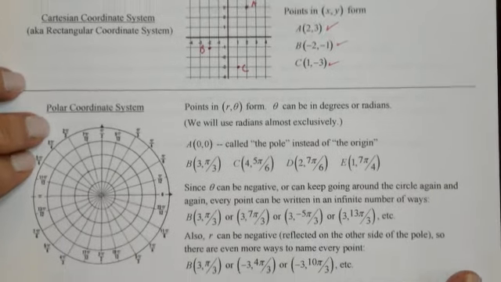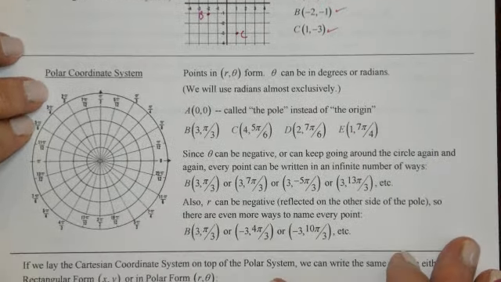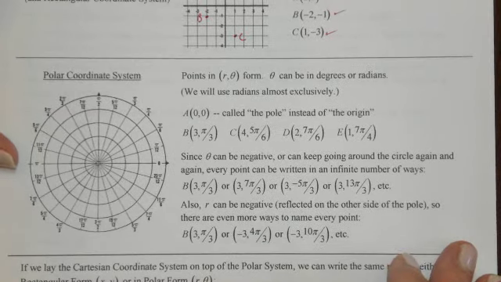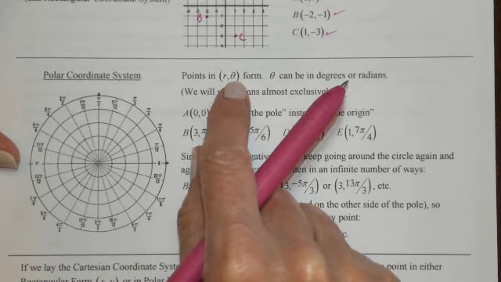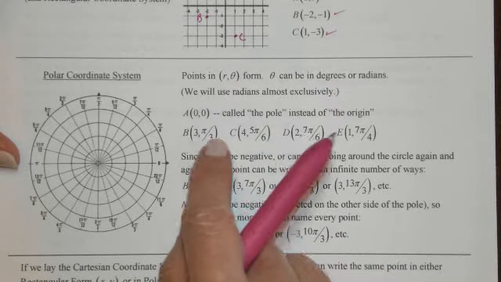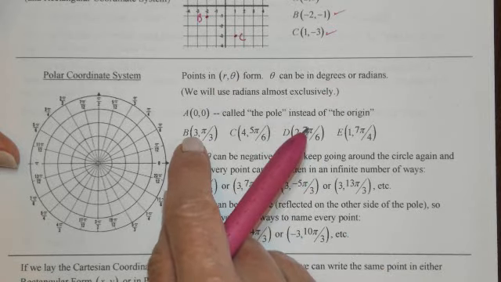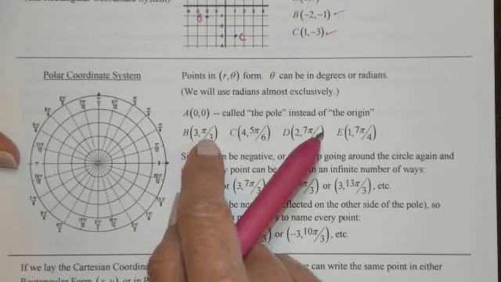Polar coordinate system is just another system, all right? Instead of being in X and Y, we are in R theta. So whenever you see an ordered pair in polar form, the first coordinate is R, the radius, and the second coordinate is theta, the angle.